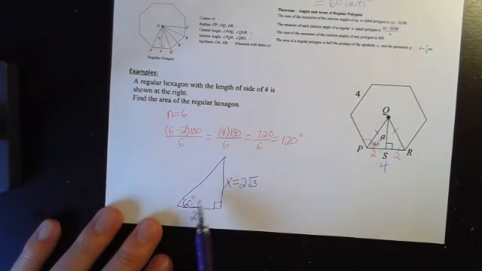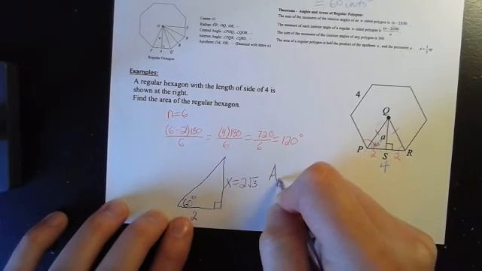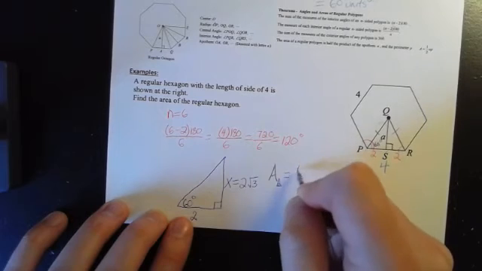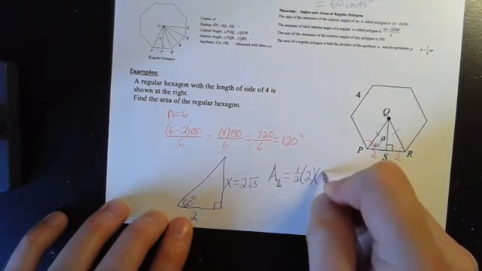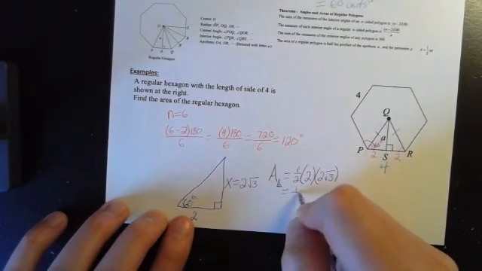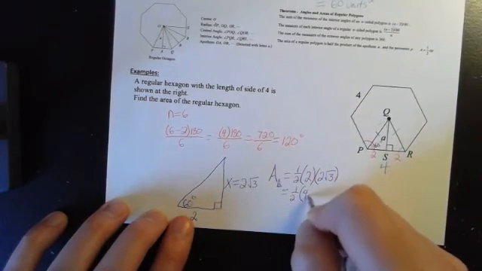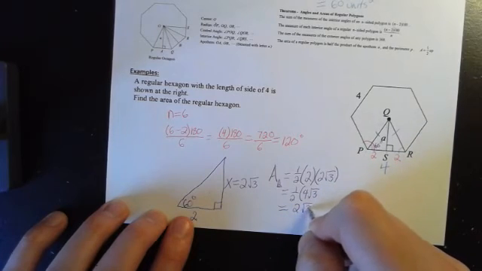Then what we want to do is figure out what the area of this triangle is. So the area of this triangle, this right triangle, is 1/2 the base, which is 2, times the height, which is 2 root 3. That's going to give us 1/2 of 4 root 3, or 2 root 3.